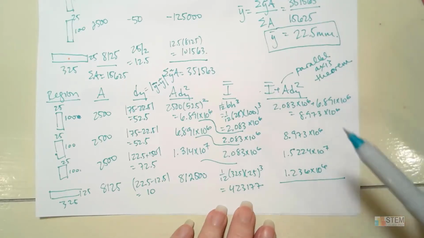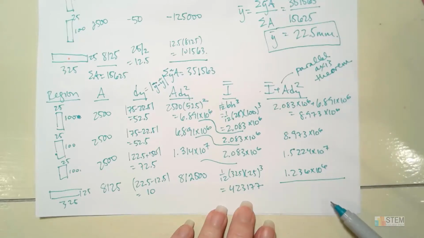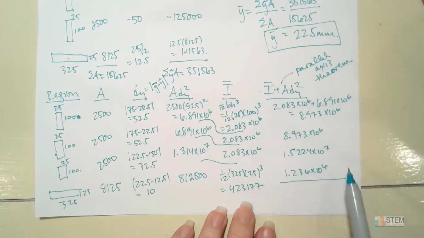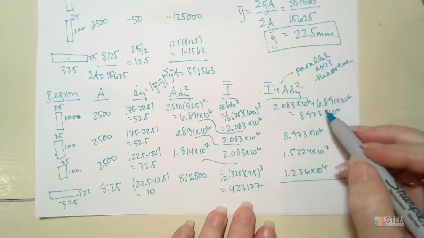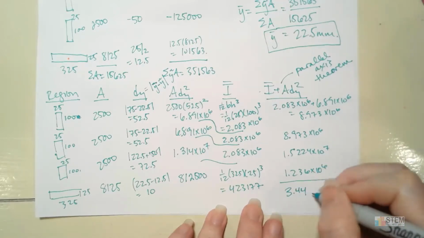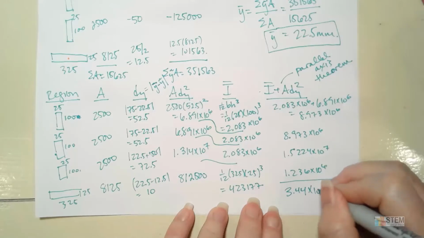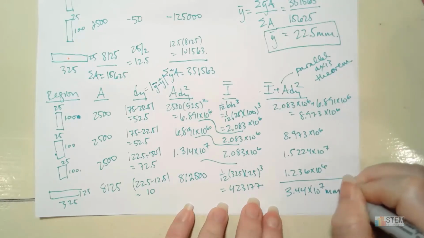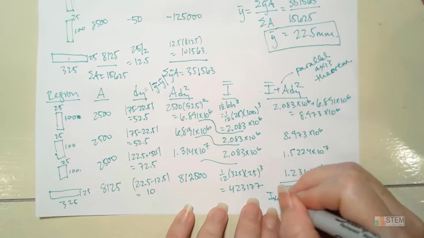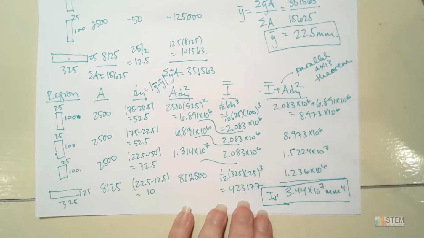Now I want to sum this column up because remember for the parallel axis theorem, if we have multiple regions, you want to do the summation of these calculations for each of the regions. So let's add these up. And that gives us 3.44 times 10 to the 7th millimeters to the 4th. So that would be Ix prime.